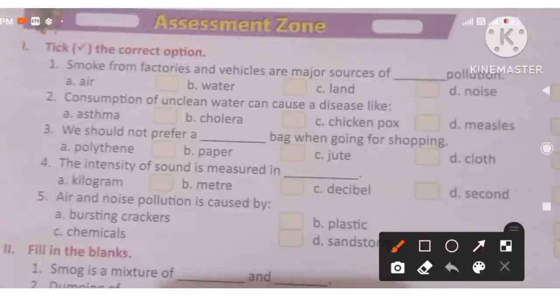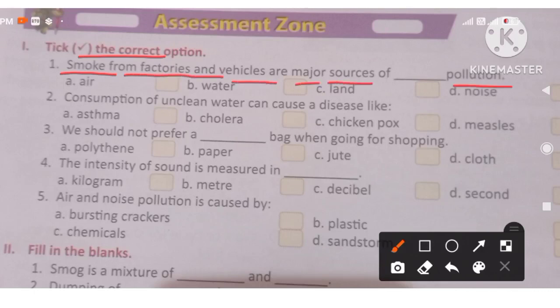Tick the correct option. First question: smoke from factories and vehicles is a major source of air pollution. The answer is air pollution, and the first point is correct. Next, consumption of unclean water can cause a disease like cholera. Next, we should prefer a paper bag when going shopping.